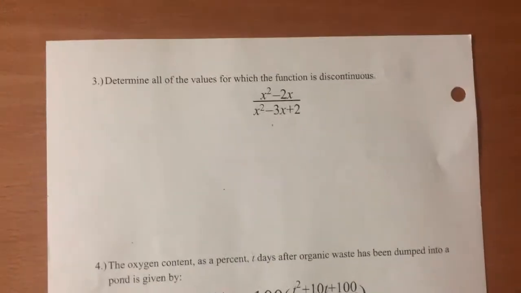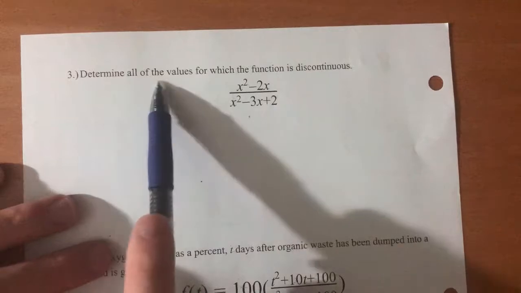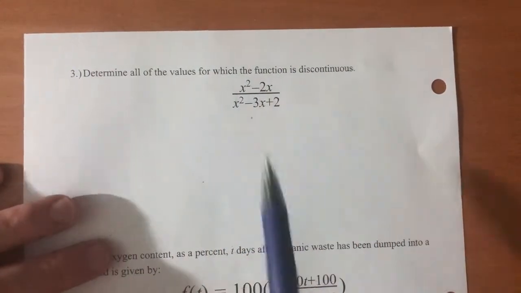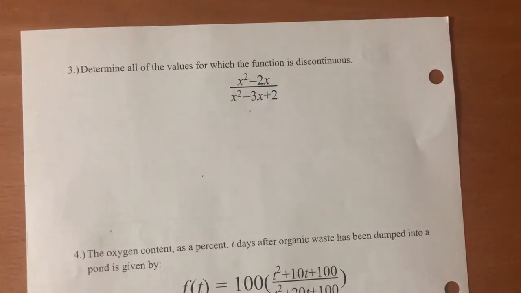Okay, so let's take a look at number 3. Determine all the values for which the function is discontinuous. We have x squared minus 2x over x squared minus 3x plus 2. Now, on this first homework quiz, I was a little bit lenient, as I said in class, but we've got to unpack this.